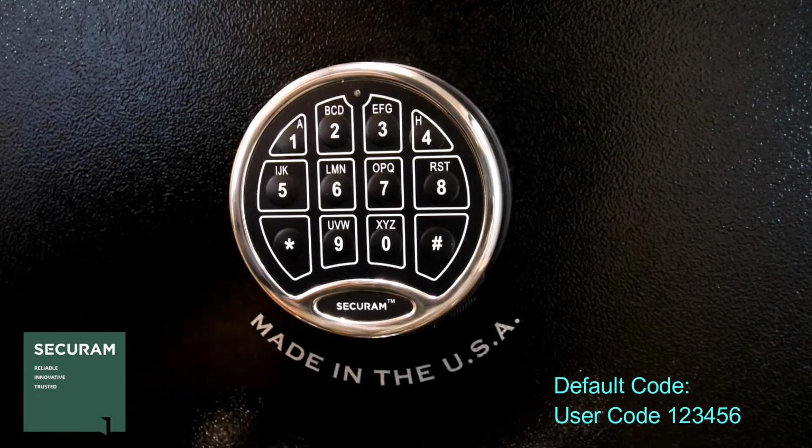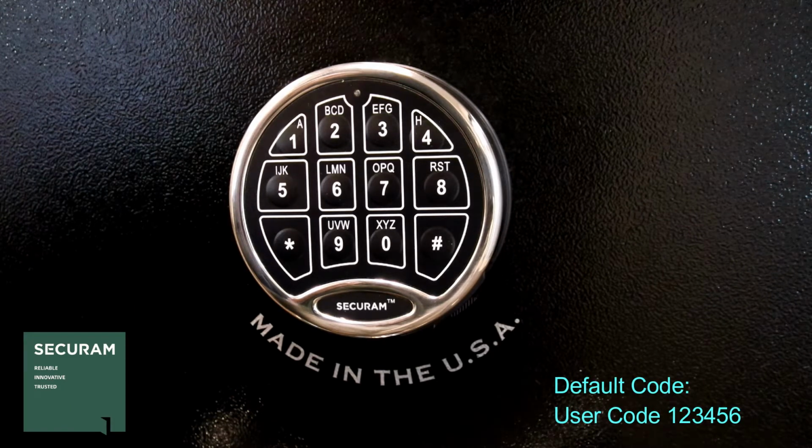This video is going to show you how to change your user code on the SafeLogic Basic. This procedure would also pertain to the SafeLogic Toplet and the SafeLogic Backlit. So here's how we do that.